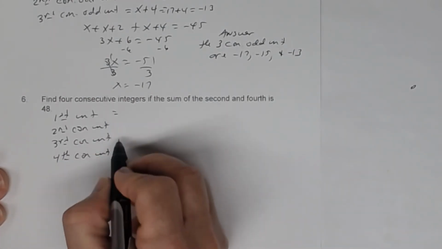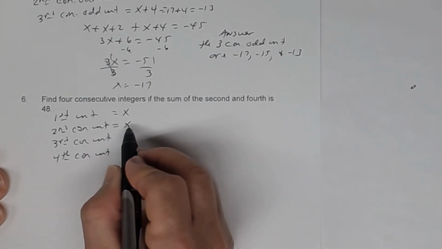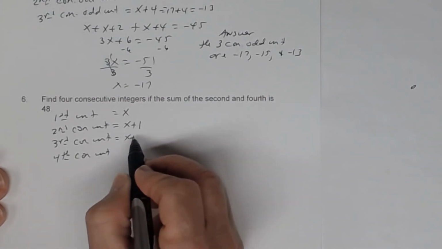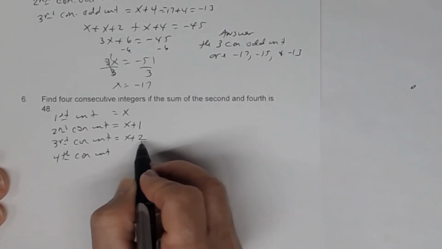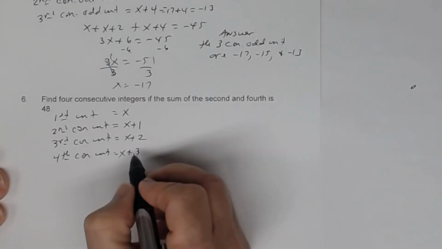So now you're going to write the expressions. If you let x be the first one, then the next one is going to be x plus 1. The next one, you just keep adding 1: x plus 1 plus 1 is x plus 2, and x plus 2 plus 1 is x plus 3. So those are your 4 consecutive integers.